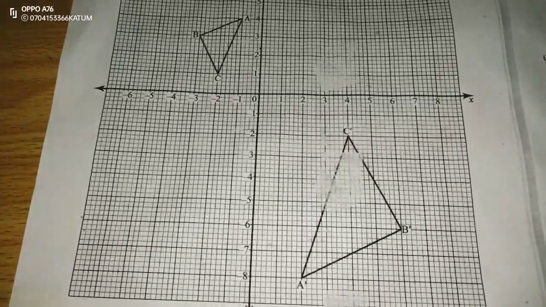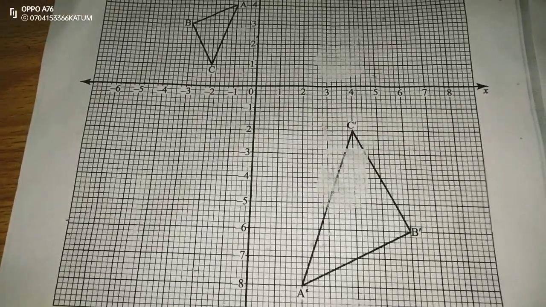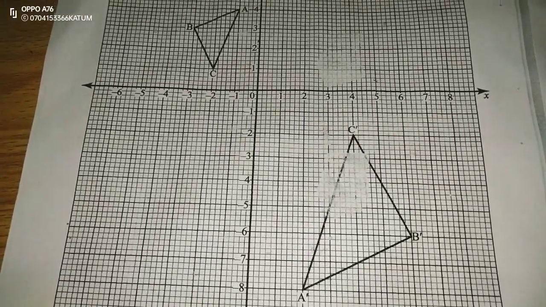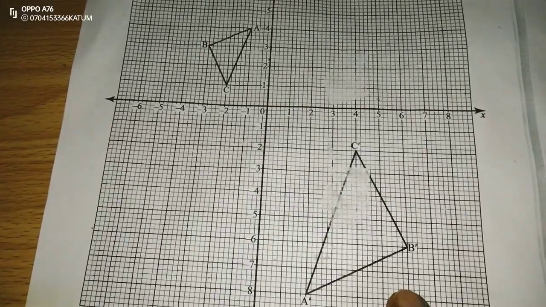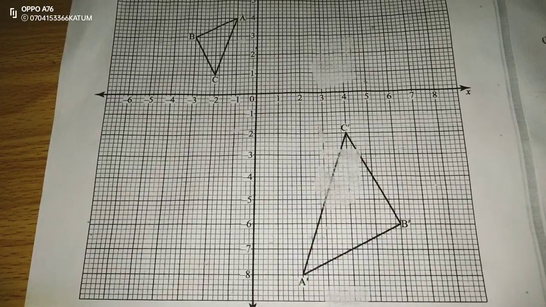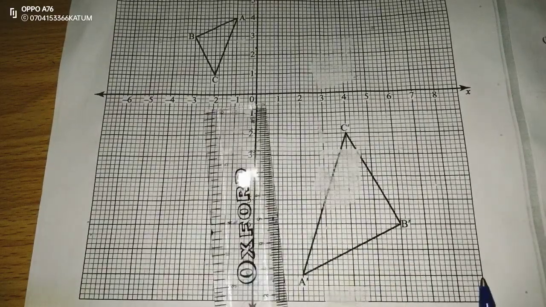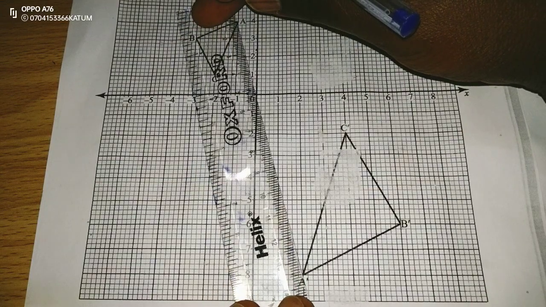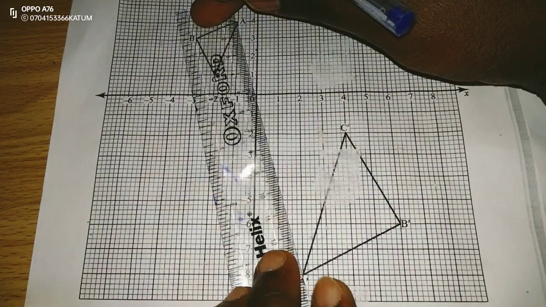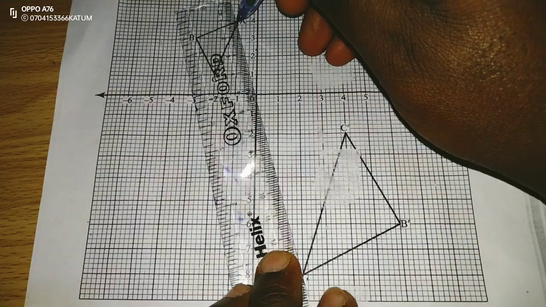So let us see the relationship between these two triangles. We have the first triangle ABC, then another one now, the image A'B'C'. What I will do first is to join A and A' to connect them.